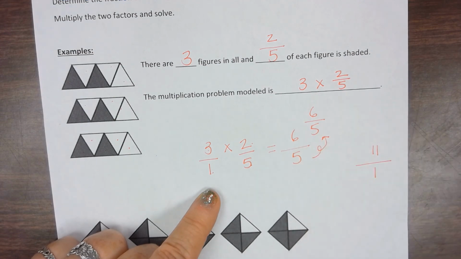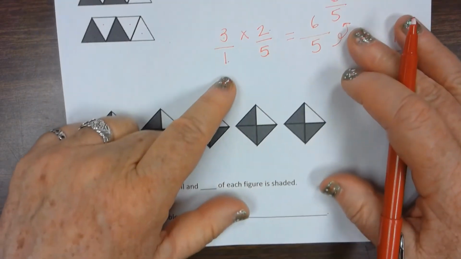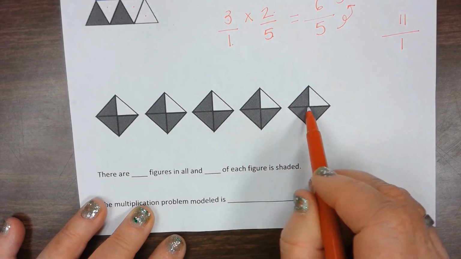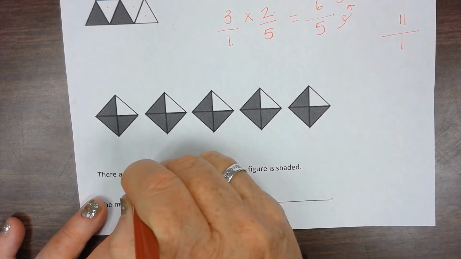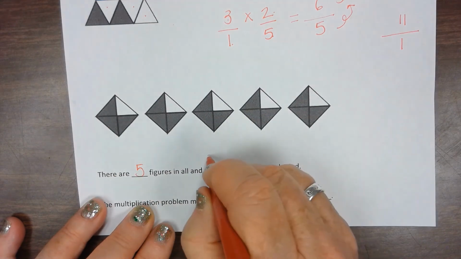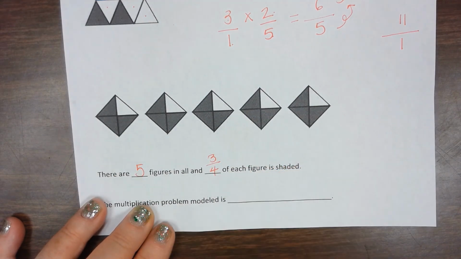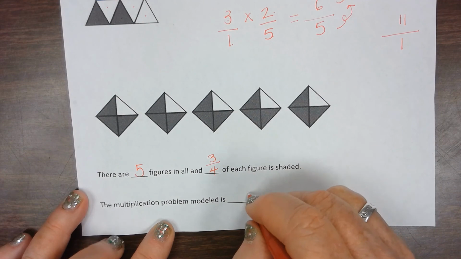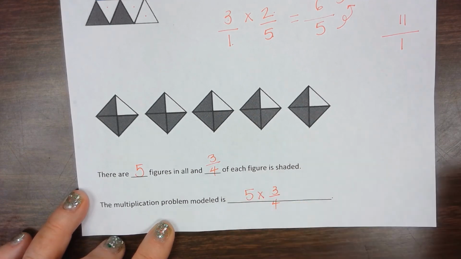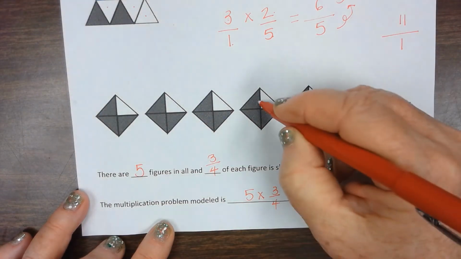Okay, let's try this one. There are 1, 2, 3, 4, 5 shapes, 5 figures. 3/4 are shaded. My multiplication problem is 5 times 3/4. I have 2 ways of figuring this out. I can count all the shapes that are shaded. 1, 2, 3, 4, 5, 6, 7, 8, 9, 10, 11, 12, 13, 14, 15.